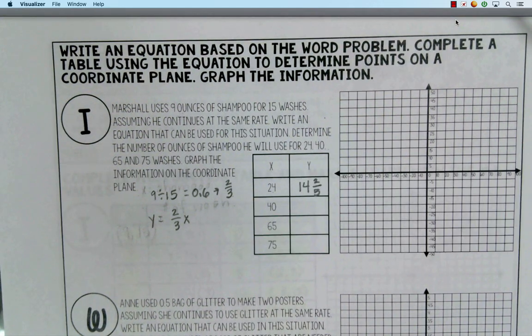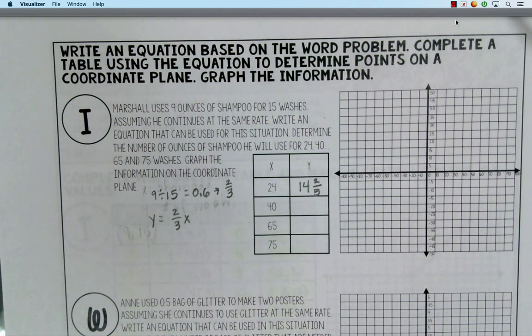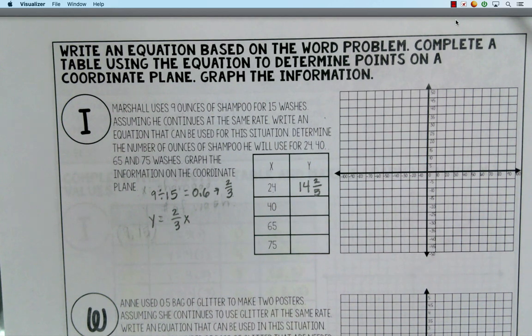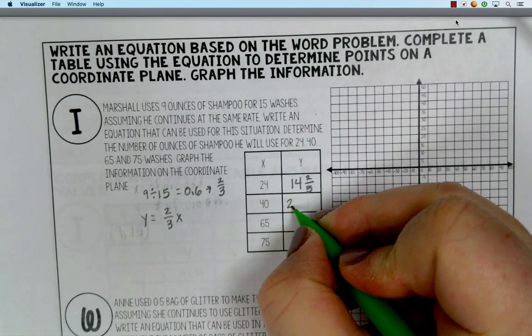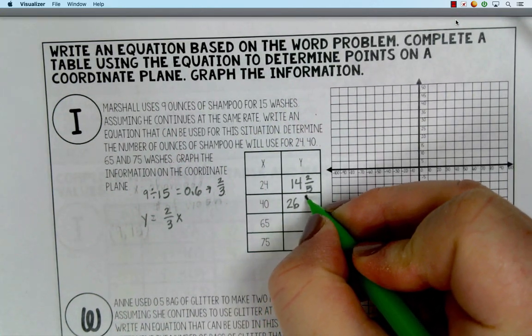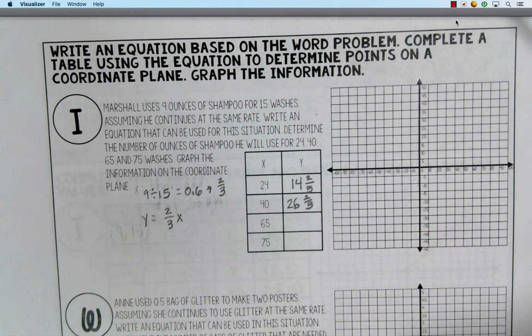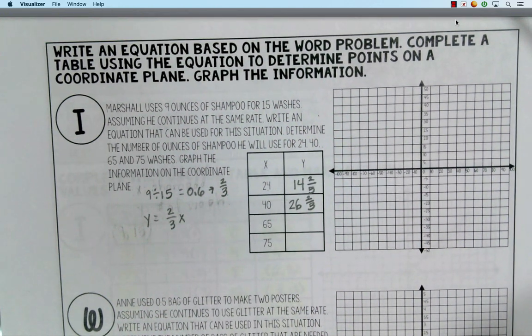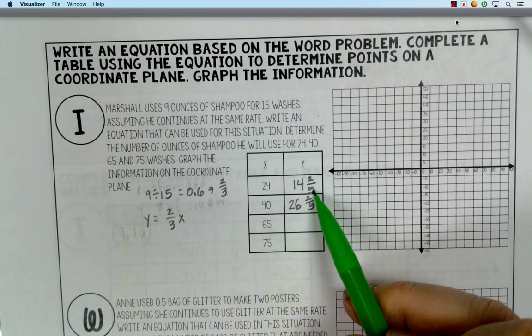So 40 times 2/3. I get 26 and 2/3. And that's supposed to be 2/3. Was that supposed to be 2/3? Let me go back and look at that.